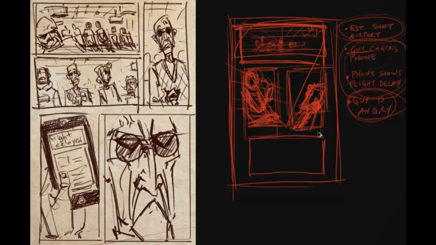a V shape. And then what I would do is just a close-up of this guy's eye. So we have an extreme close-up, and that shows his reaction. Like, oh, he's really annoyed that the flight's delayed. And I think that's all you need. You don't need to add an extra frame. I think you'll get it.